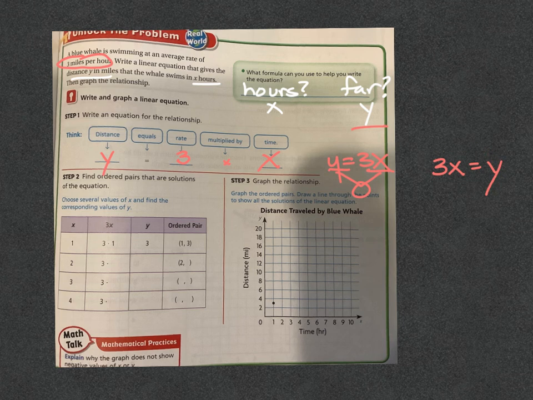The reason I do that is because when we use the table, we like the y coordinate to be over here. We have the x here, we have the y over here. So on the table, we have 3x equals, you can even put the equal here, y. So I just took this equation and put it right here.